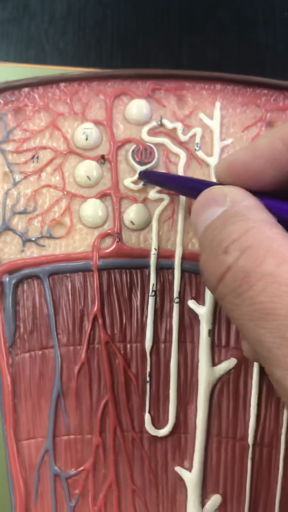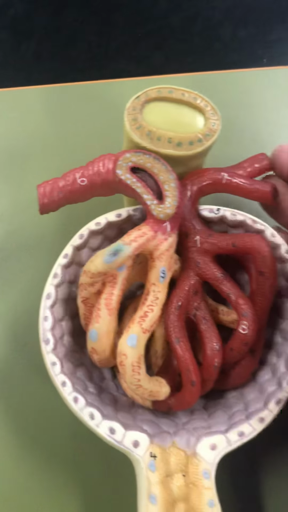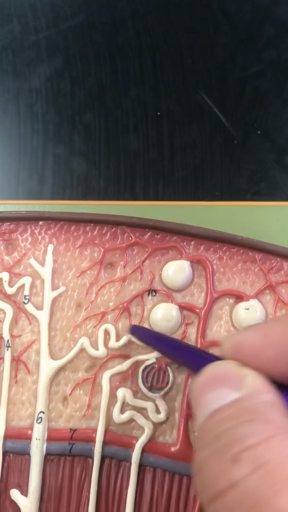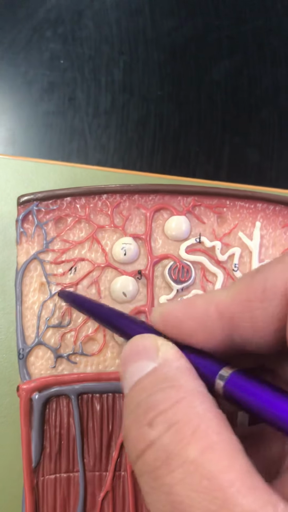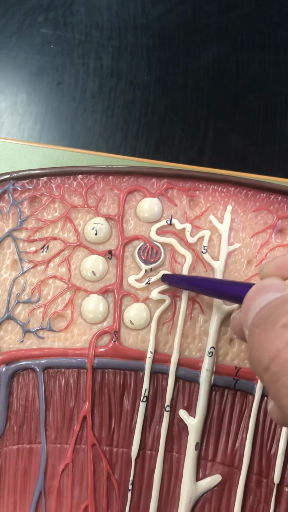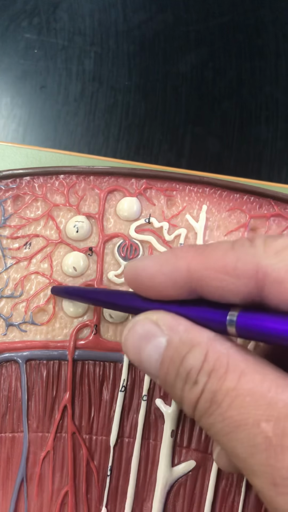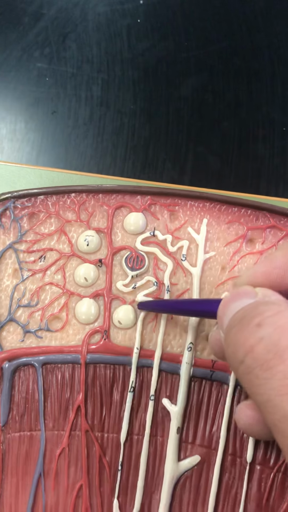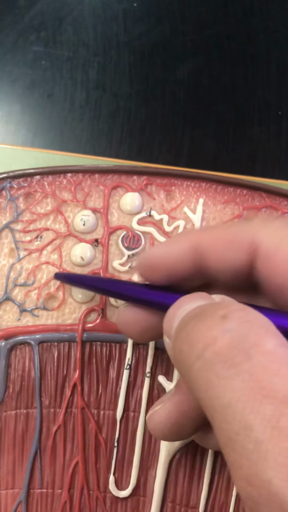As it exits, the filtrate goes through, and if you look at the efferent arteriole, some of the efferent arteriole continues out, and it follows the proximal convoluted tubule. So these blood vessels right here are called the peritubular capillaries. In order to reabsorb the nutrients we just filtered, we need to take it out and bring it into the bloodstream. So you need these blood vessels to be very close to the tubule. And we do have blood vessels that are very close, the peritubular capillaries.